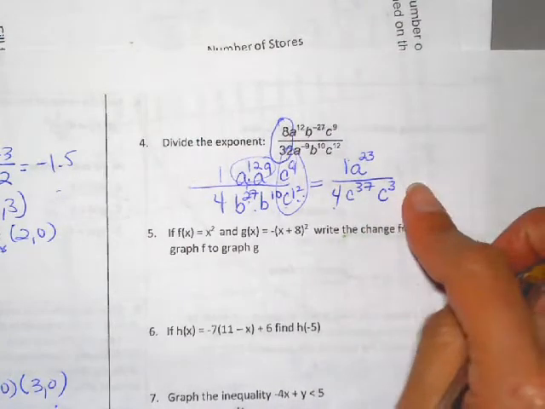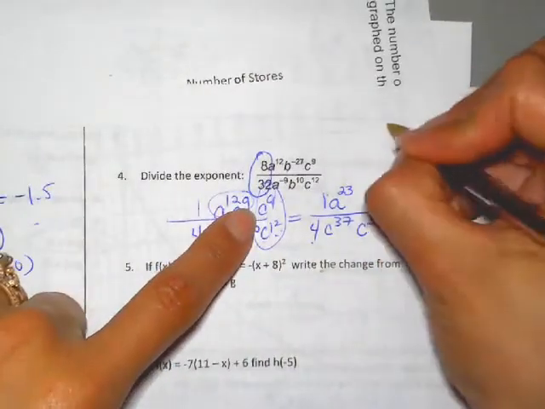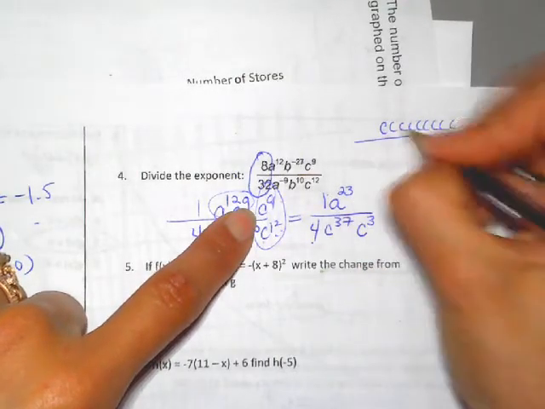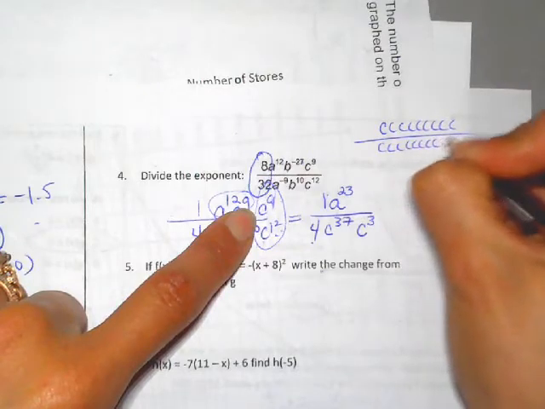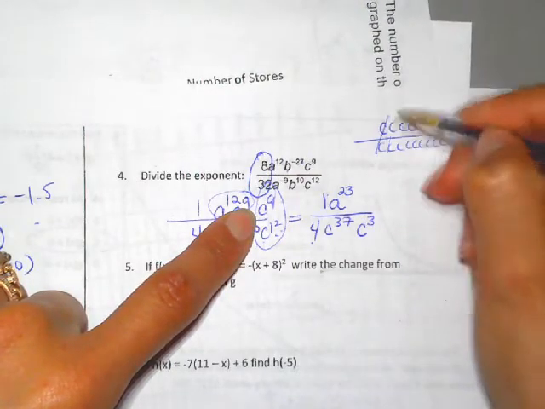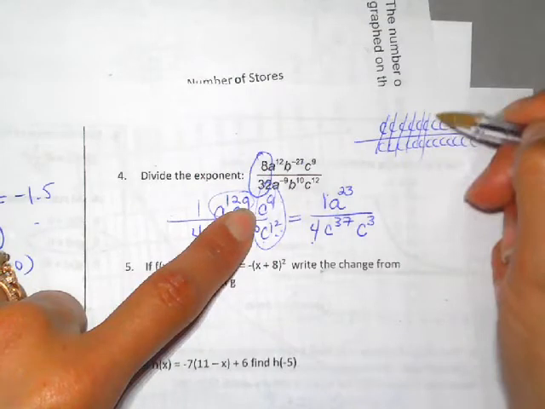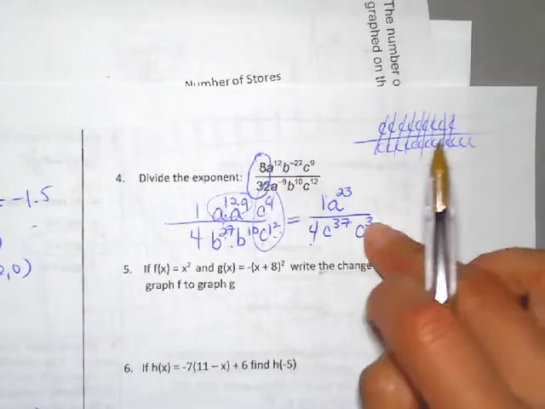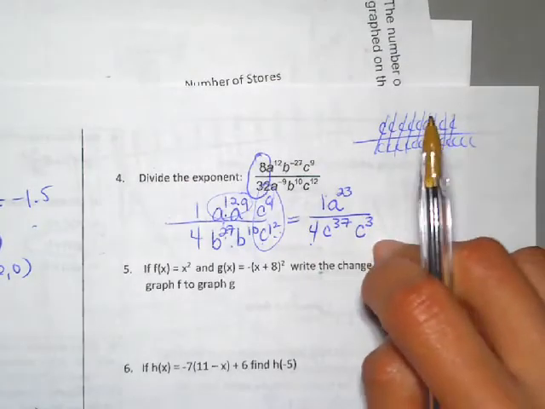If you're not sure what I did there or you get a little confused, think of it this way. You have 1, 2, 3, 4, 5, 6, 7, 8, 9 on the top, 1, 2, 3, 4, 5, 6, 7, 8, 9, 10, 11, 12 on the bottom, and then the 9 on the top will cancel with 9 on the bottom, leaving 3 on the bottom, so that's c to the third power.